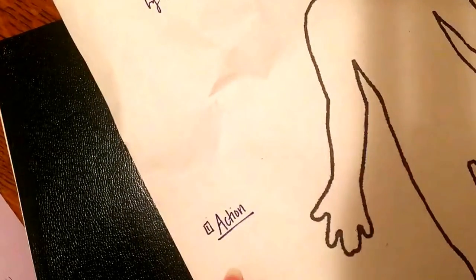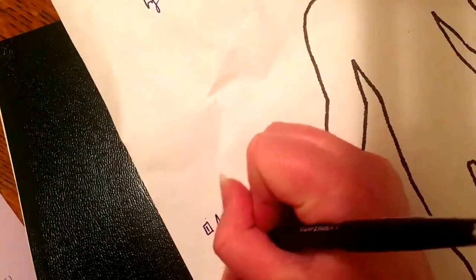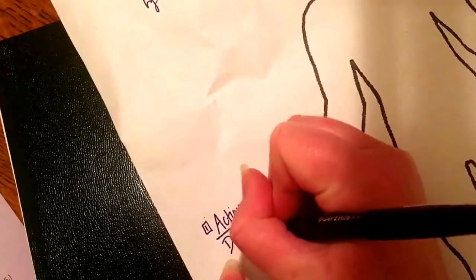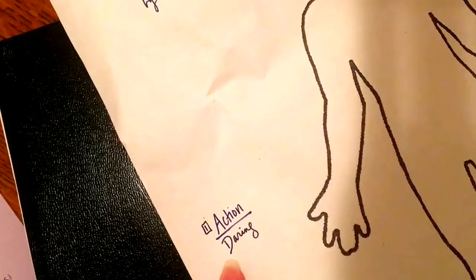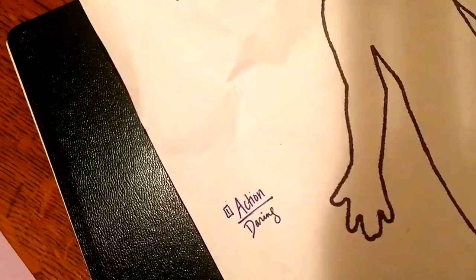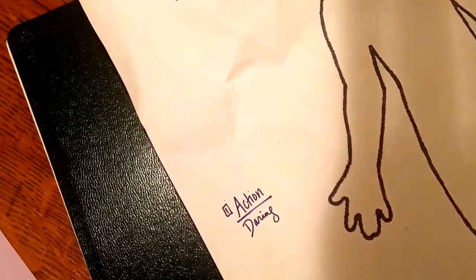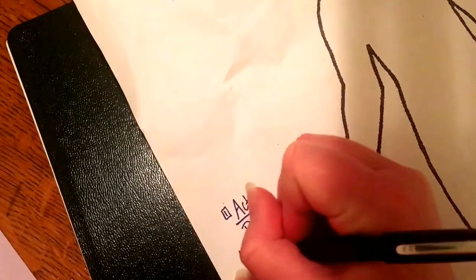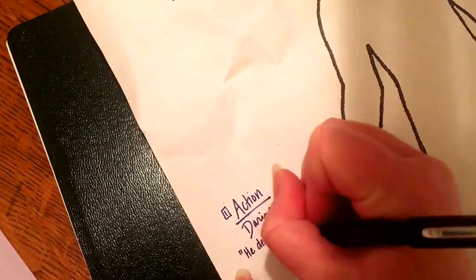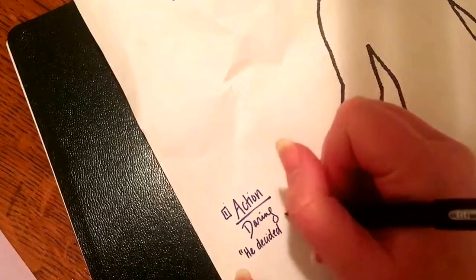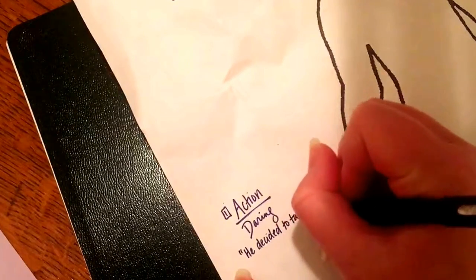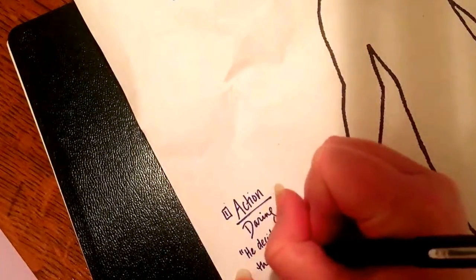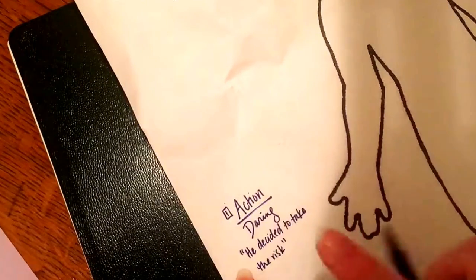And the first thing I need to do is list my trait. So I think that the sniper is daring. He's very daring. It's very exciting. And I know this because of that incident where he lights the cigarette, even though he knows it's a risk. Now the evidence I'm going to use is where it actually says he decided to take the risk. I'm going to make sure I have my quotation marks.